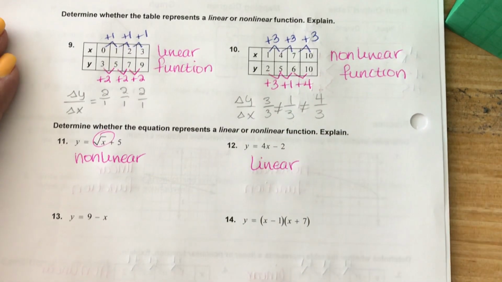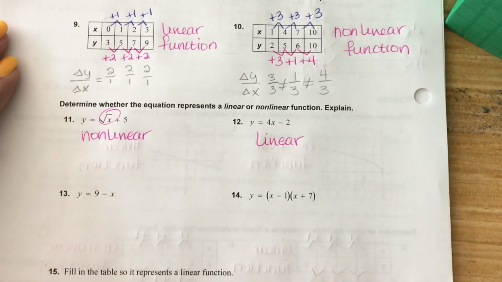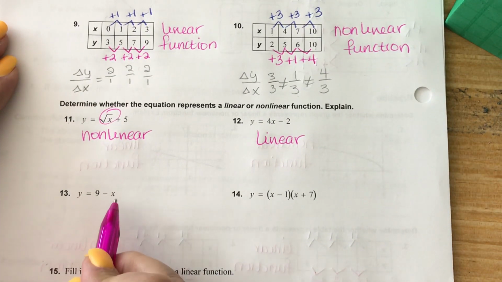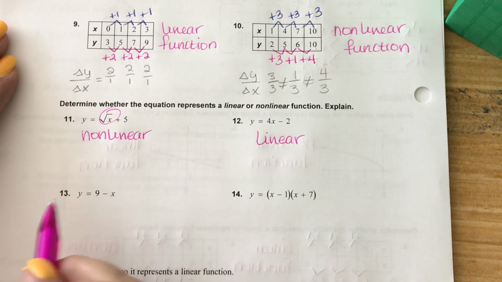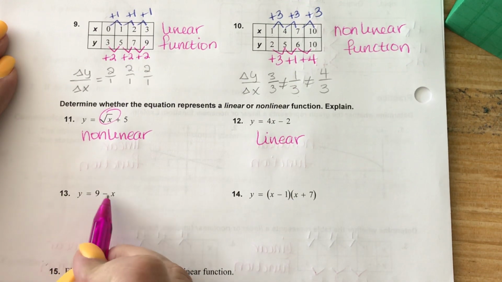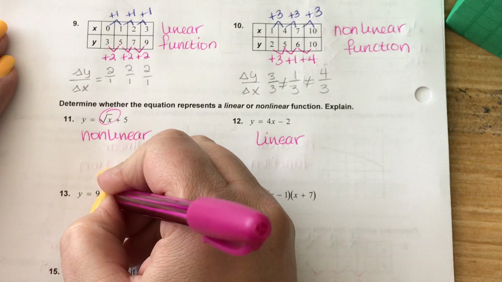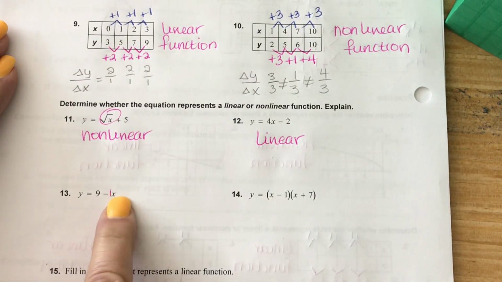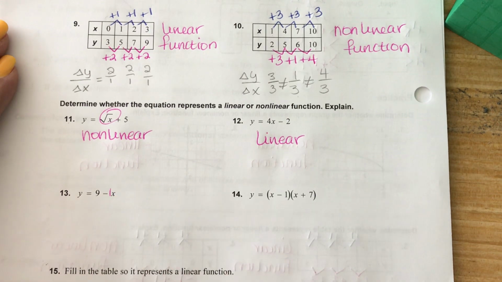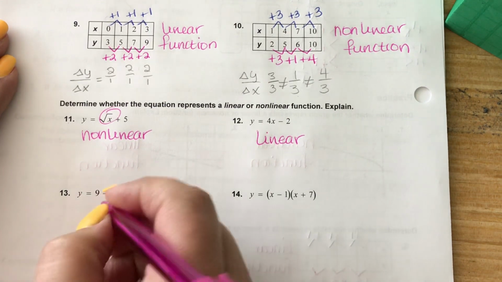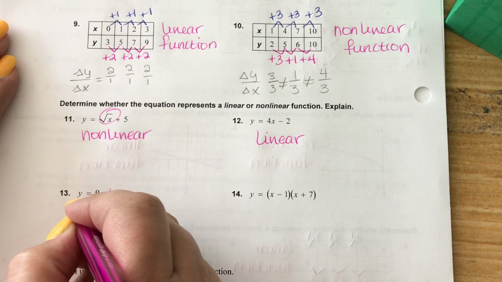Okay. Number 13, think about that one. That one is going to be linear, right? Because you have just a regular x term, and a y term on this side, equals 9 minus x. This is the same thing as having like a negative 1. It's just telling me how many of those I have, but it's still just regular x's. So that's totally fine. Okay, and then that would make this linear.